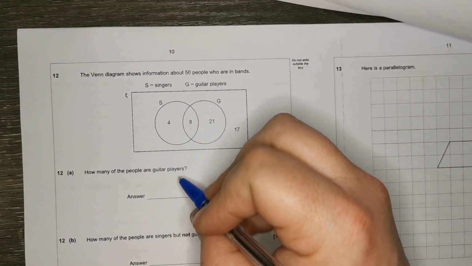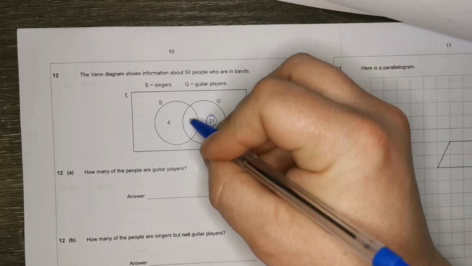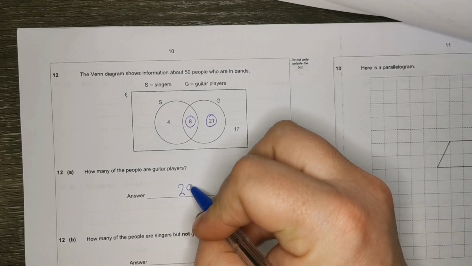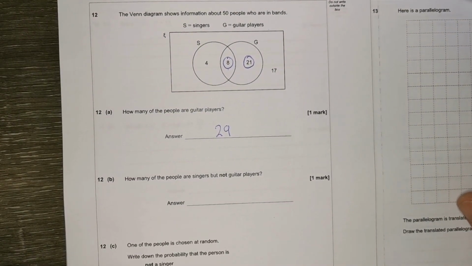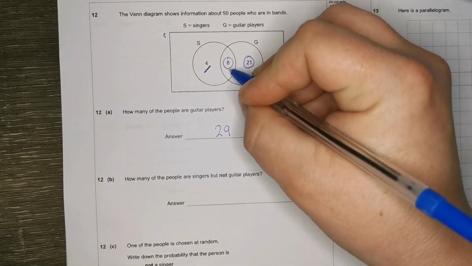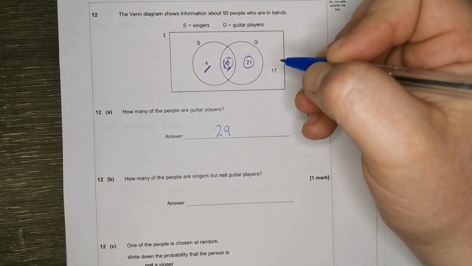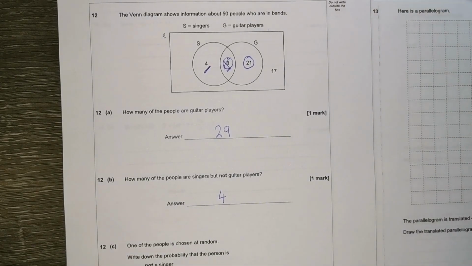How many of the people are guitar players? So I think we've got 21 people that play guitar there and 8 people that play guitar and sing. So that's 29 people that play guitar. How many of the people are singers but not guitar players? All right, well, they sing as well, but they play guitar, so I don't care about them in this instance. So it's just 4 people that are singers who don't play guitar.